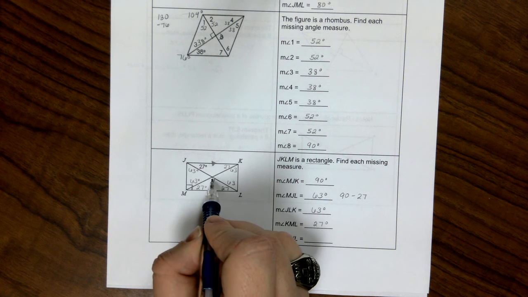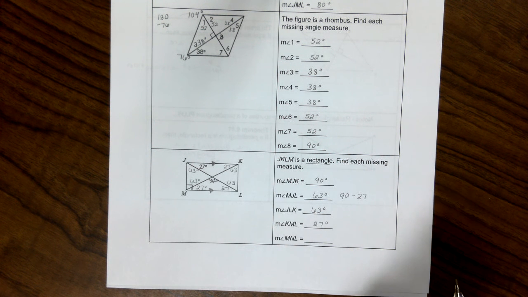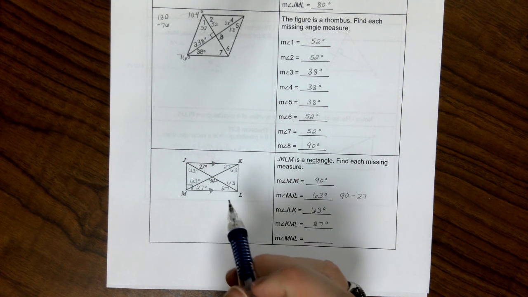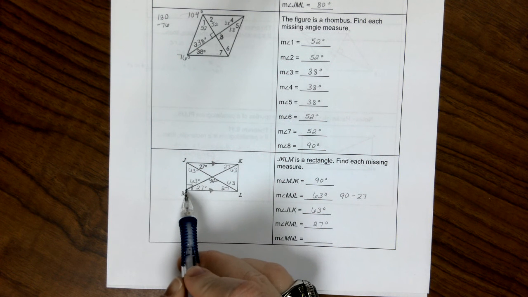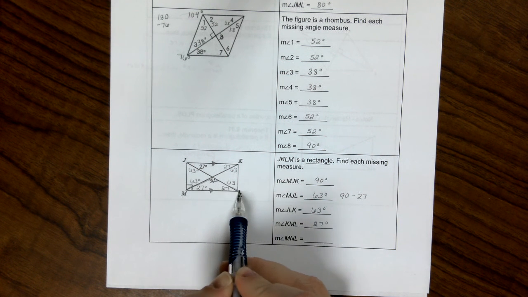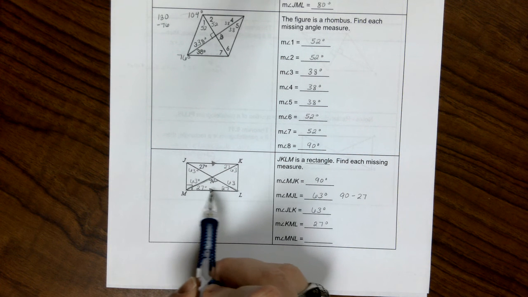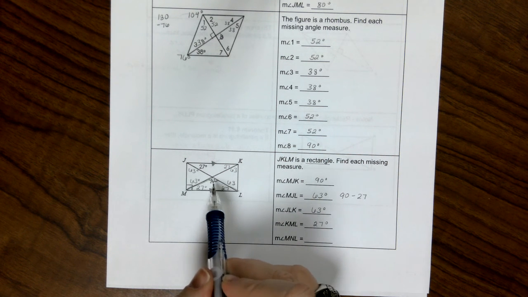MNL, that is this one right here that I've marked with an arc. How are we going to find it? Well, notice that it is in, I'm highlighting this triangle that it's in, right here. And we know two of the angles inside. We can use that to find the third one.